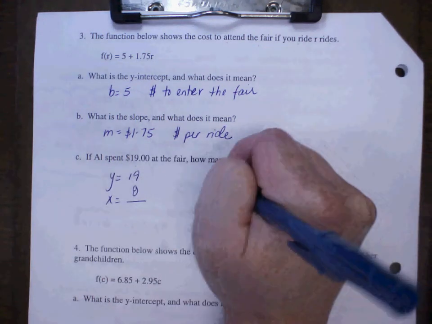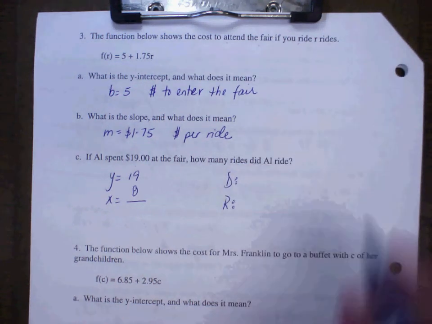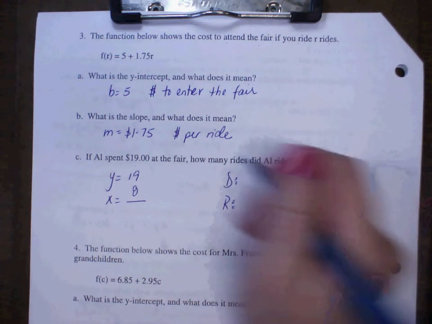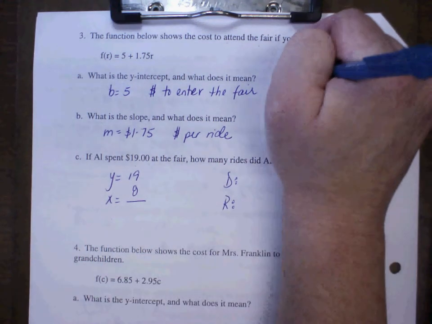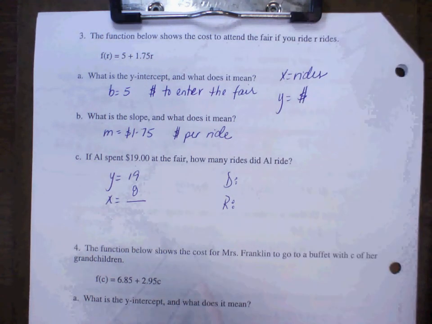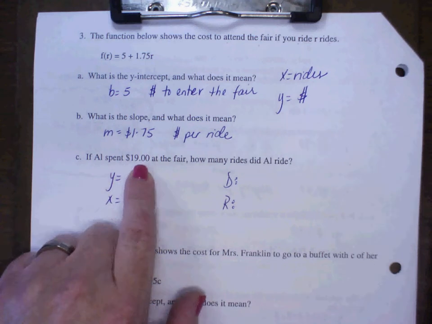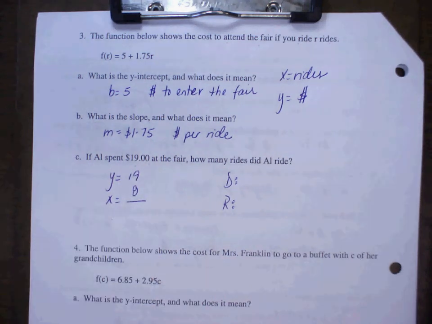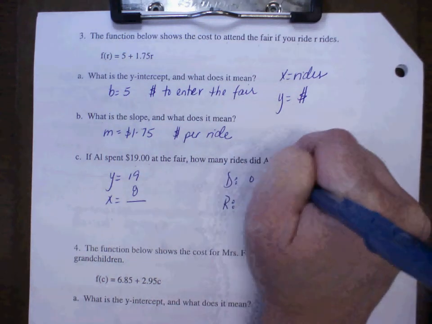Okay, let's talk about domain and let's talk about range. What's domain? Domain is your x, right? And your x is what? Your rides. Very good. x is your rides. And then your y will be the cost to get into the fair, right? Now there's a limitation. You only have $19. So what's the domain? 0 all the way to 8.